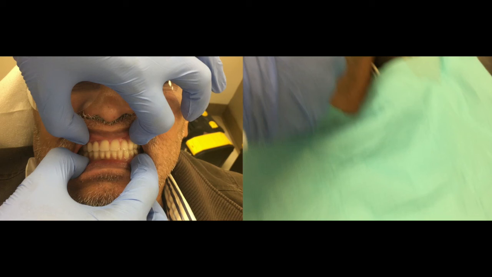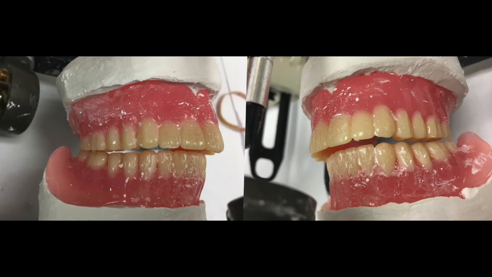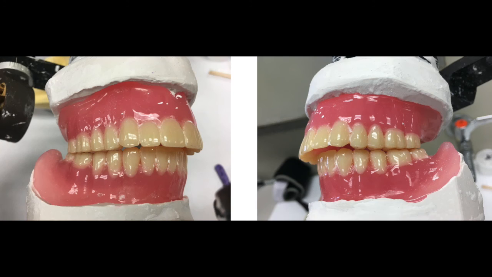So I believe that you were able to see the gap on one side clearly in the second video. And this is actually what happened intraorally. Only one tooth is holding it up and no other teeth are in simultaneous contact. And this is after we adjusted the occlusion to achieve bilateral contact.